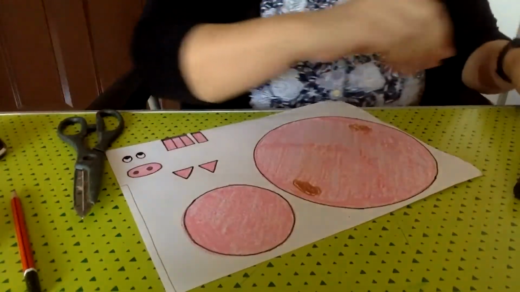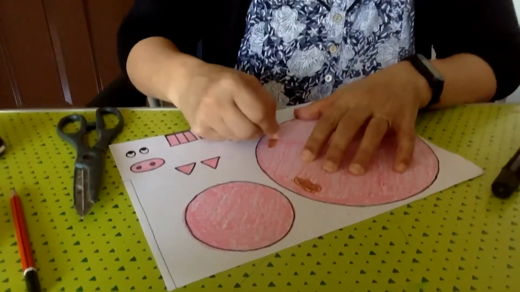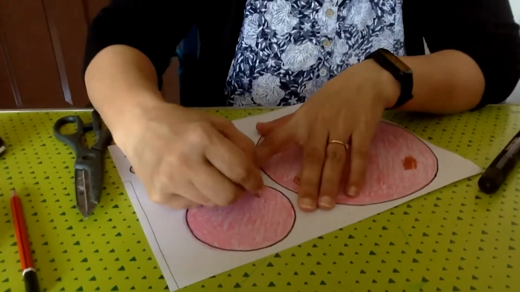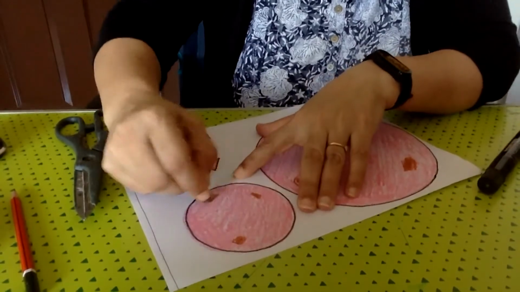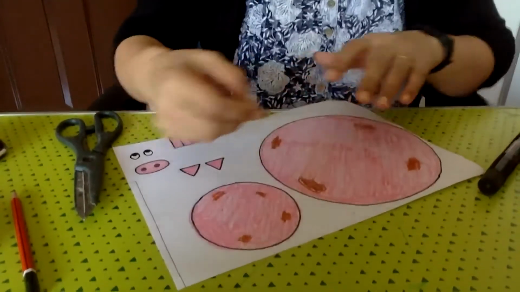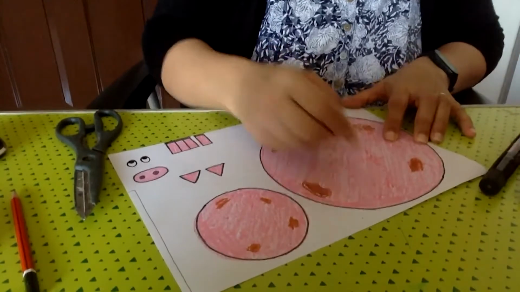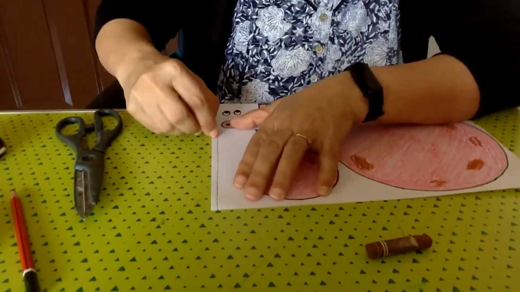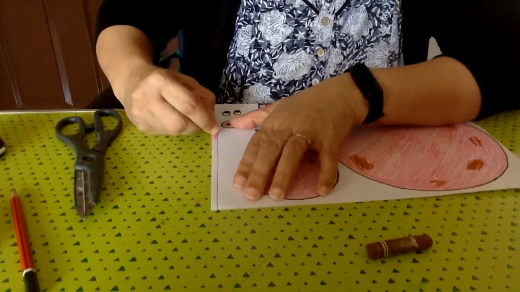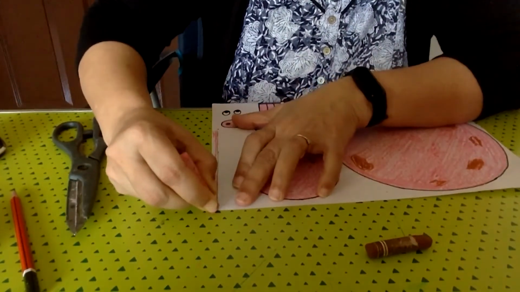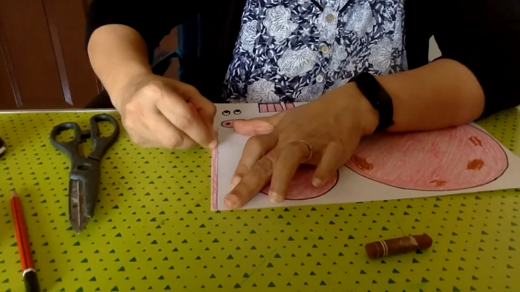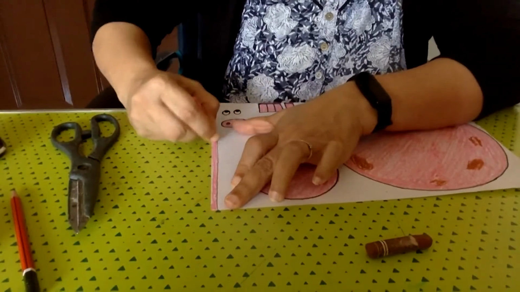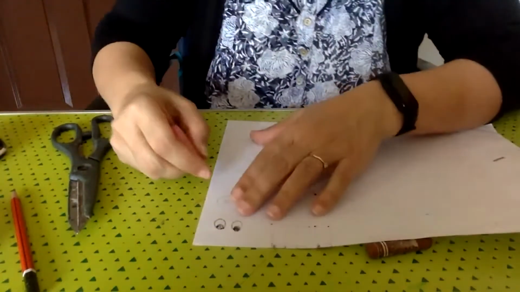all ready. As I said, you could make a pig a little bit more dirty if you want, with mud stains over it. Just a few muddy dots around the pig. Okay? And of course, don't forget to color the pig's tail. Yep, color it on both sides.